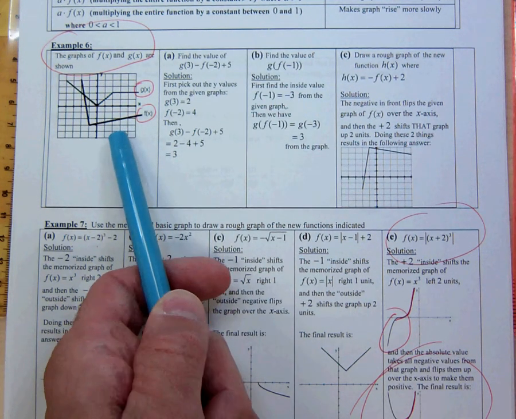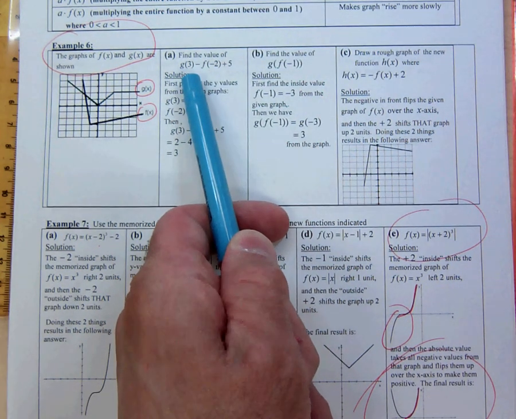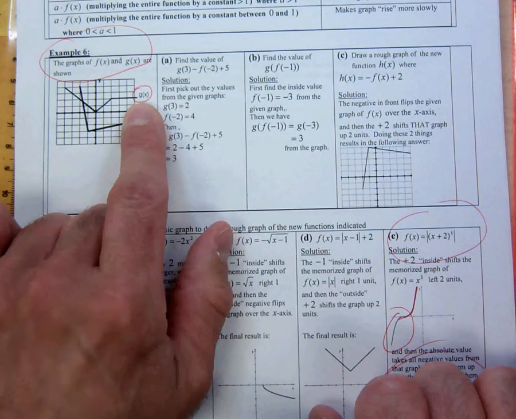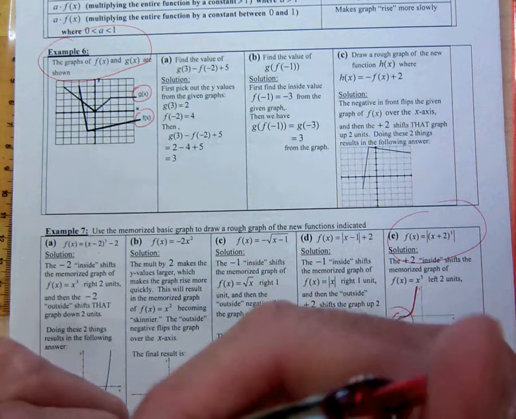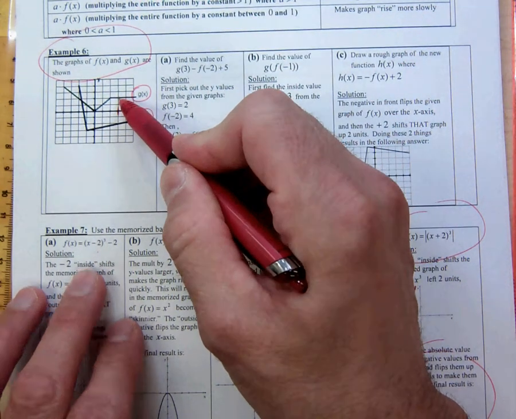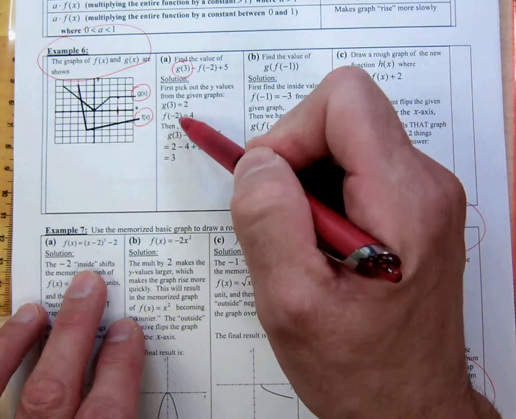You start picking out values. How do I pick out g of 3 from the graph? I just find the what? The y value on g when x is 3. So here's x equals 3 right here, isn't it? What's the y value right there? 2. So I replace g of 3 with what?